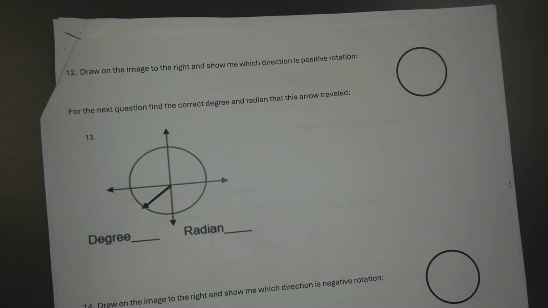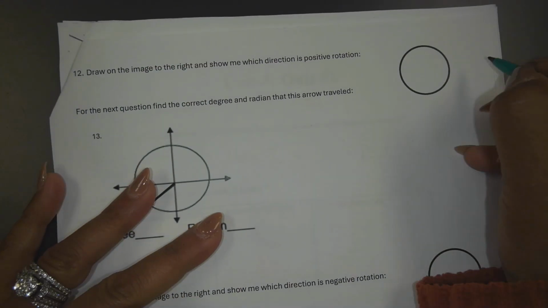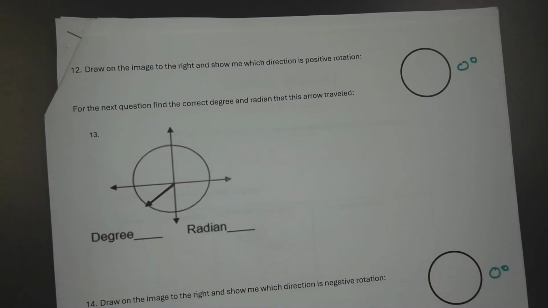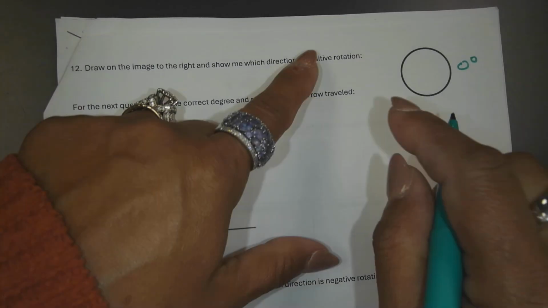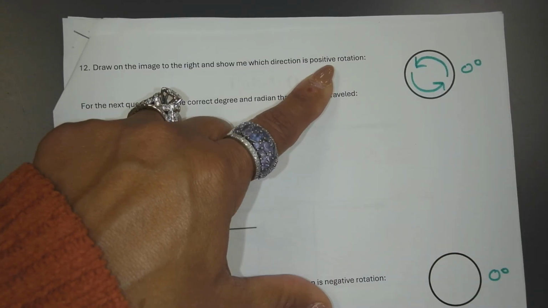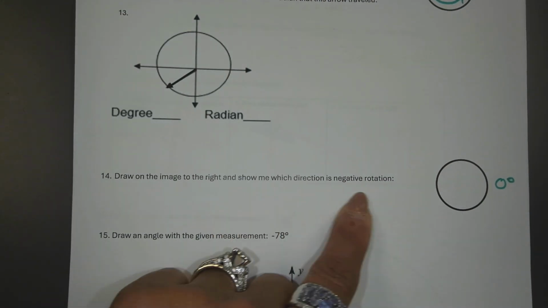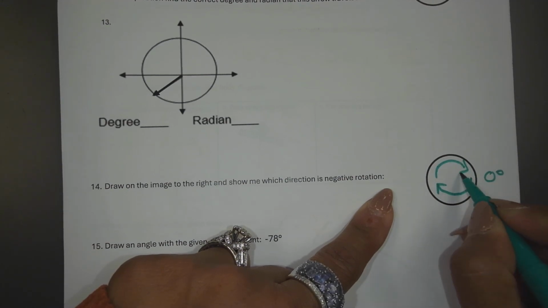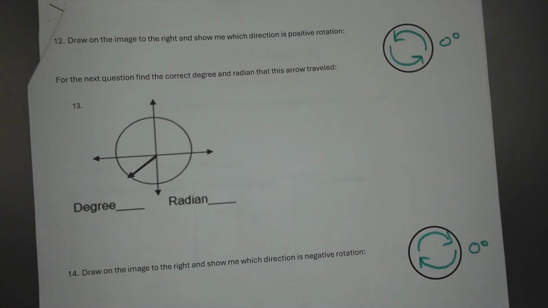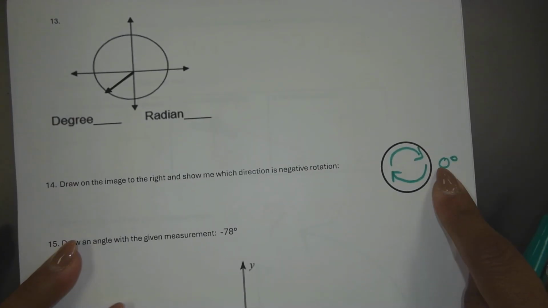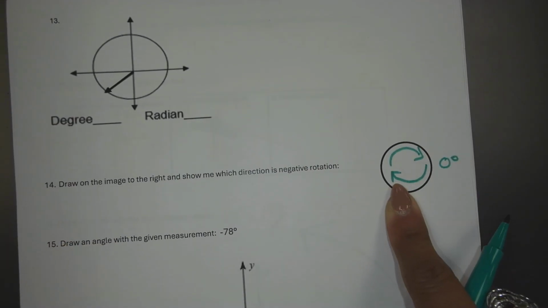This one was easy. Remember, we always start off at 0 degrees over here on the right. They asked you to draw the positive rotation, so your arrow should have looked something like that. But a negative rotation, your arrow should look something like that. Again, positive, you start at 0, you go up. Negative, you start at 0 and you go down.